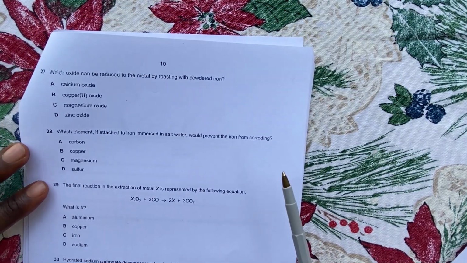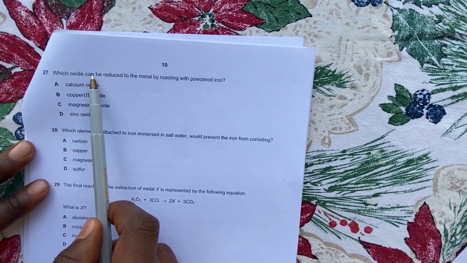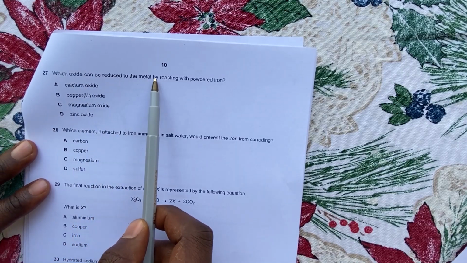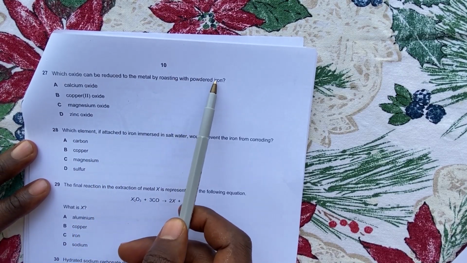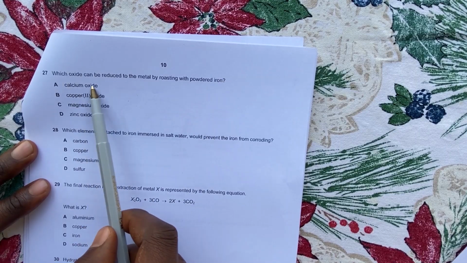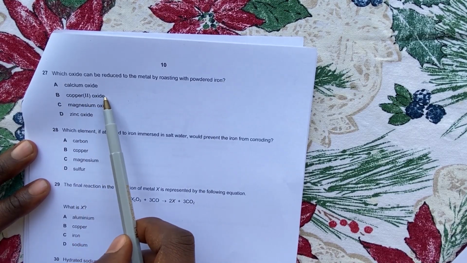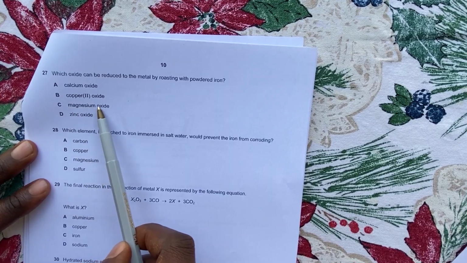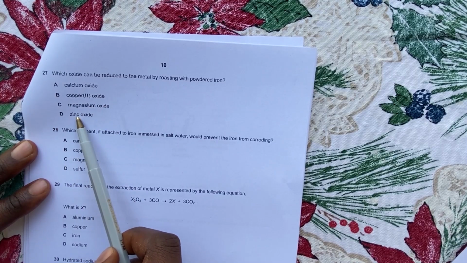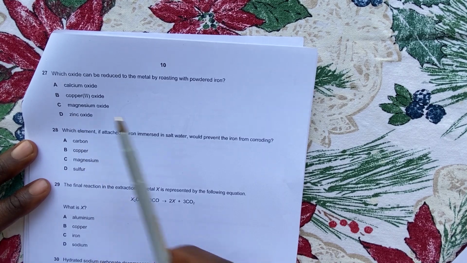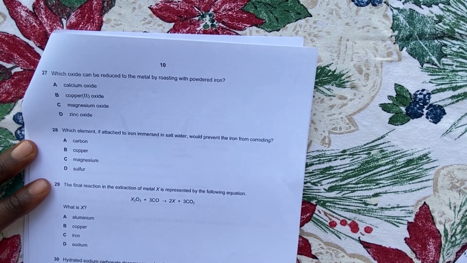Question 27 reads: which oxide can be reduced to the metal by roasting with powdered iron? A, calcium oxide. B, copper(II) oxide. C, magnesium oxide. D, zinc oxide. For this question, you need to know the reactivity series. You need to understand the reactivity series to know which metal is more reactive than the other.